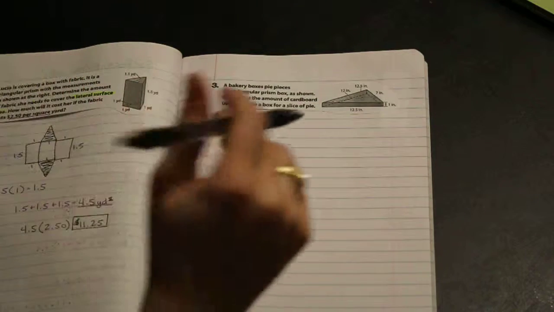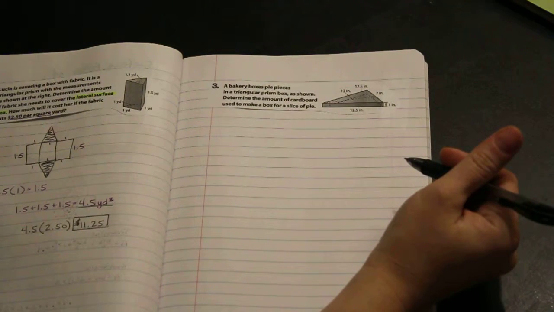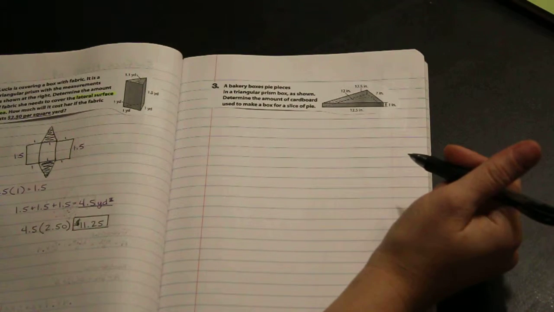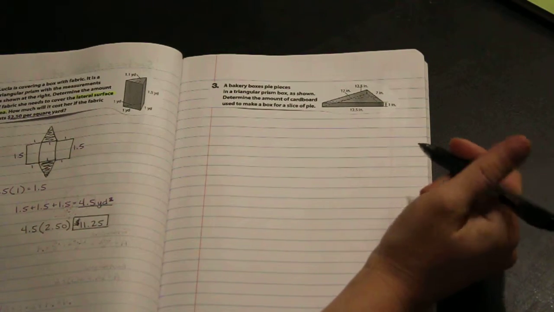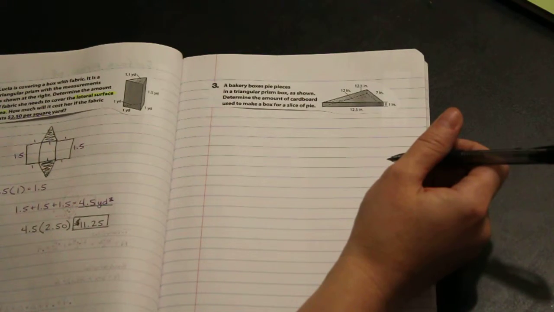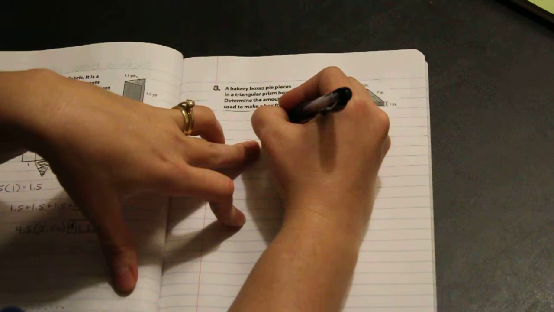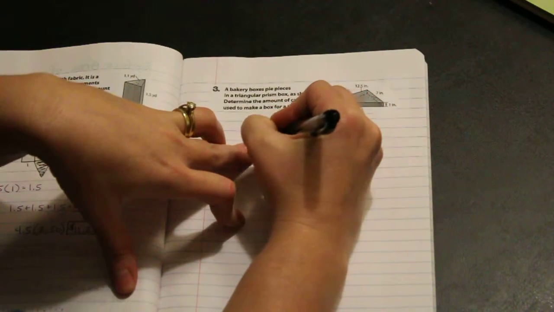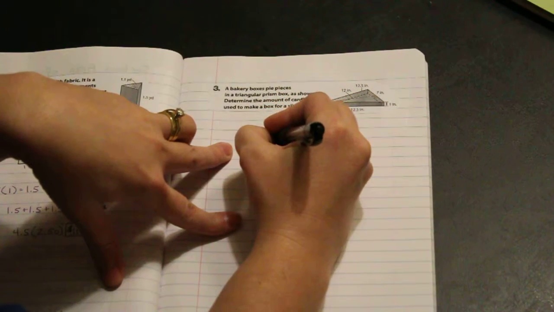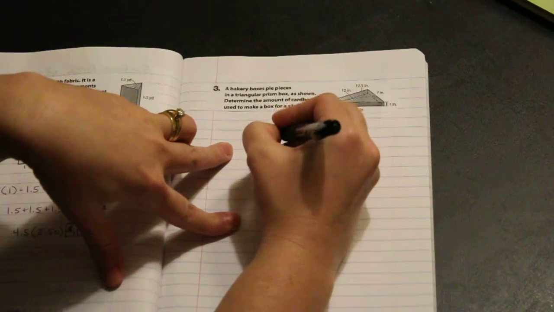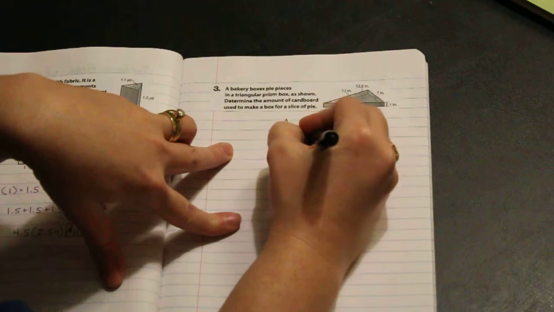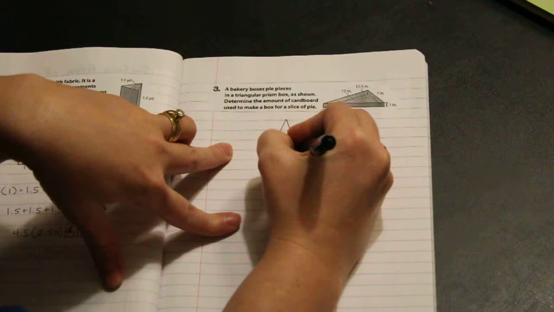Okay, so a bakery boxes pie pieces in a triangular prism box as shown. Determine the amount of cardboard used to make a box for a slice of pizza. Okay, so let's go ahead and draw our net. Okay, so I have the triangle. And those are really thin rectangles, so I'm going to make kind of a thin rectangle here. Then we have a couple of long ones.